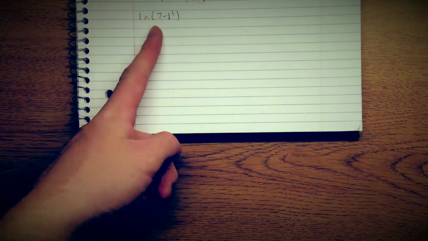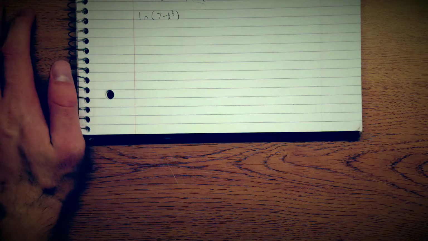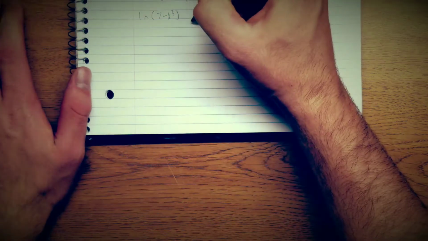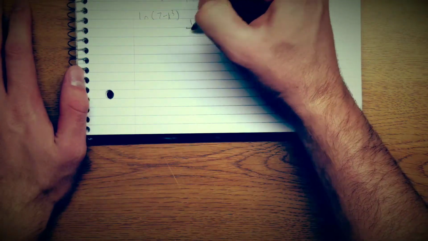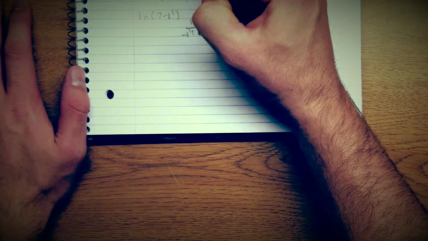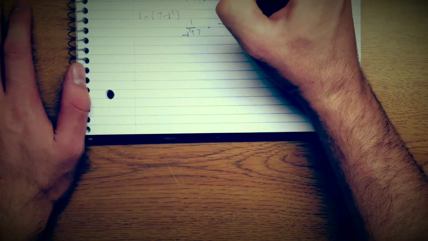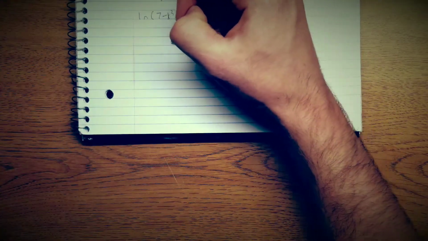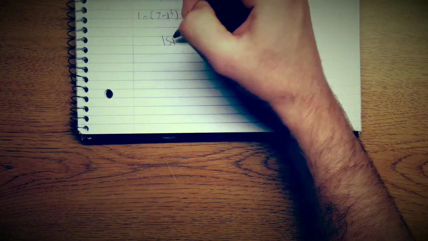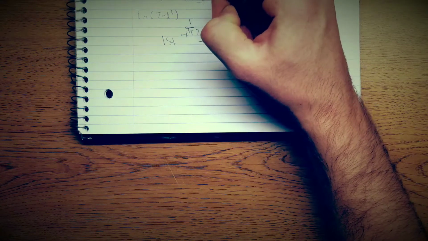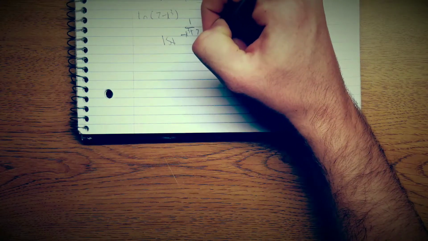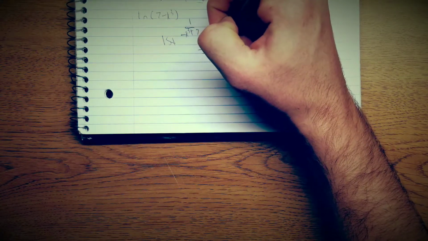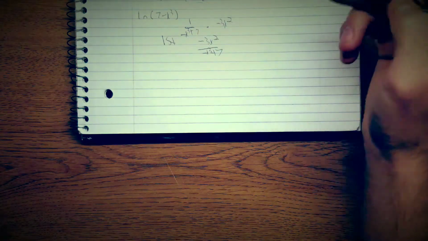Alright, for this problem, we're going to find the sixth derivative, so ln of 7 minus x to the 3rd. So to compute the first derivative, 1 over negative x to the 3rd plus 7 times negative 3x squared. So our first derivative is negative 3x squared over negative x to the 3rd plus 7.